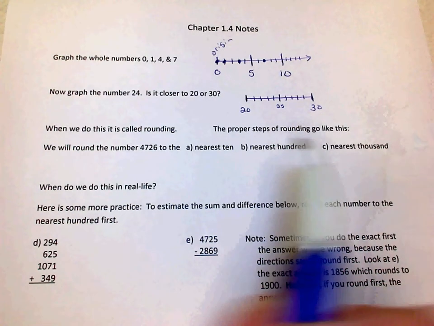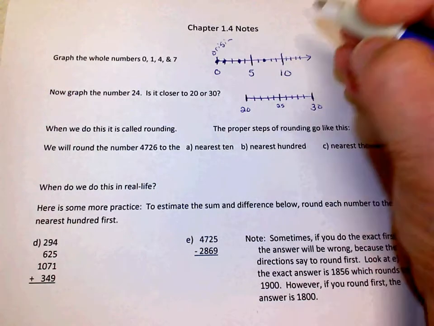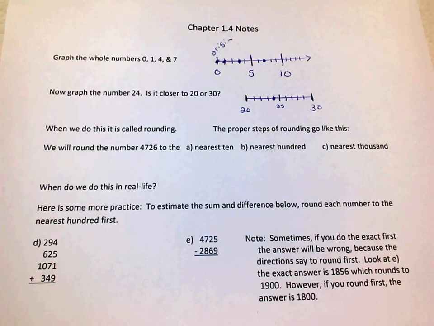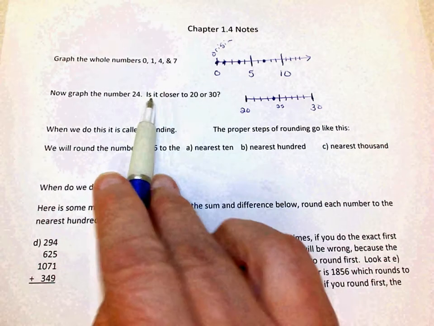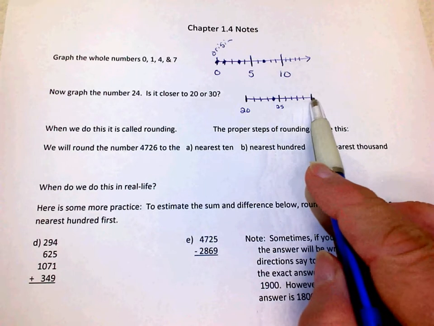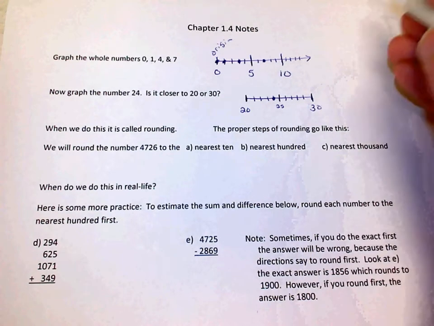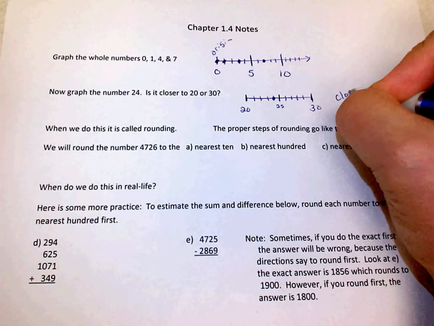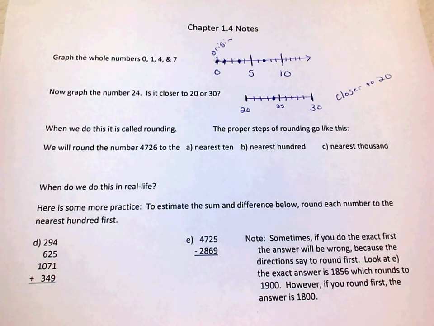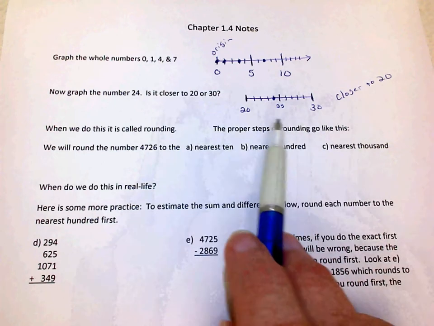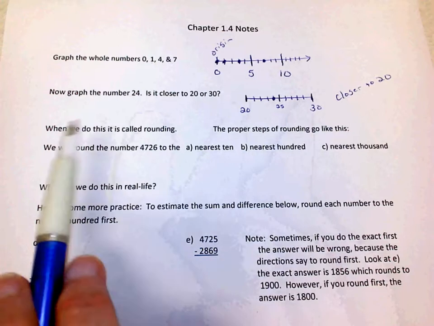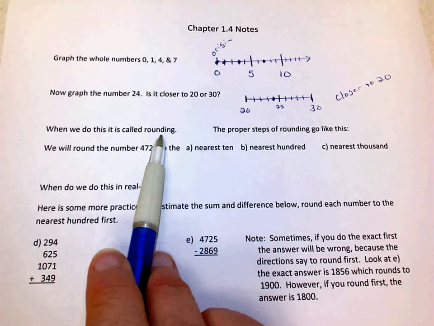Now with the next one, graph the number 24. So at 24 I put a dot. Now we want to look, is it closer to 20 or is it closer to 30? Well, obviously it is closer to 20. Now, when we round 24 to either 20 or 30, what we're doing is called rounding.